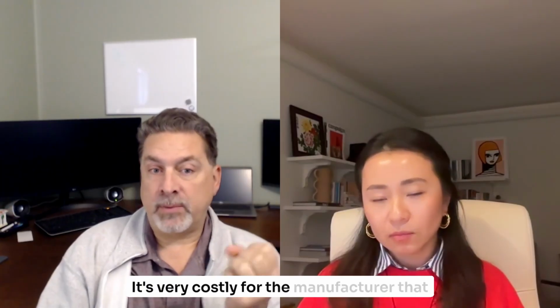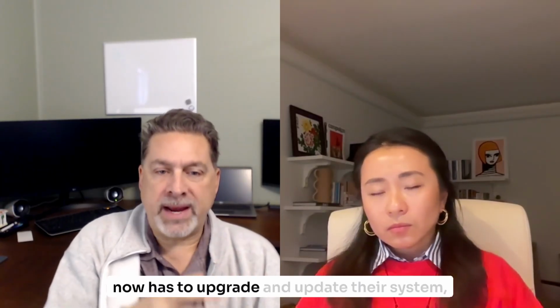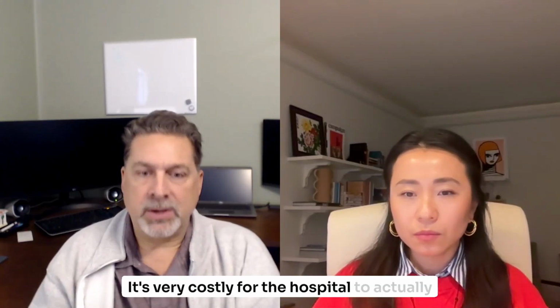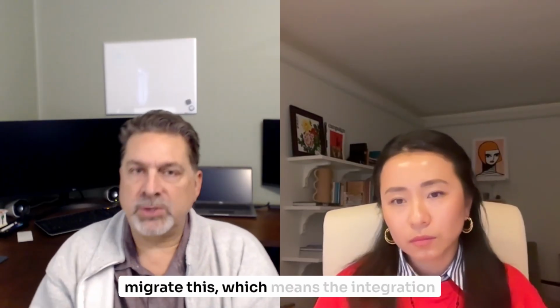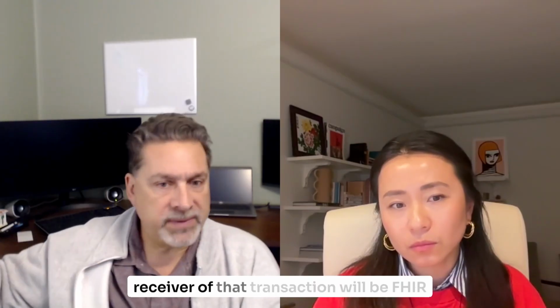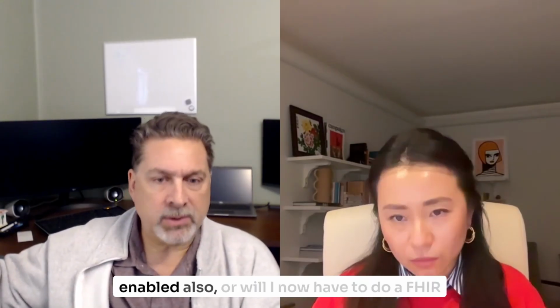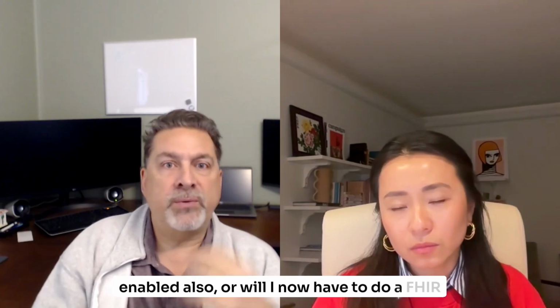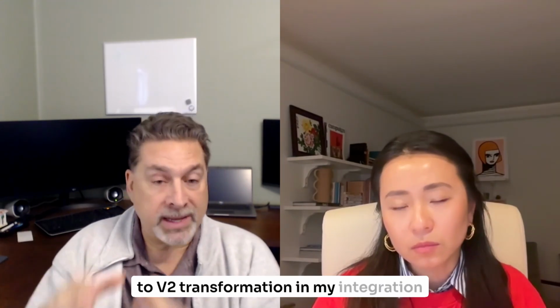It's very costly for the manufacturer that now has to upgrade and update their system, right? It's very costly for the hospital to actually migrate this, which means now their integration engine may have to speak FHIR. And will the receiver of that transaction be FHIR enabled also, or will I now have to do a FHIR to V2 transformation in my integration engine?